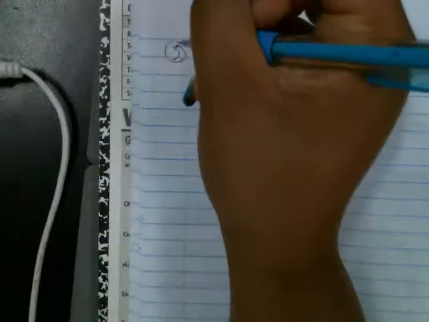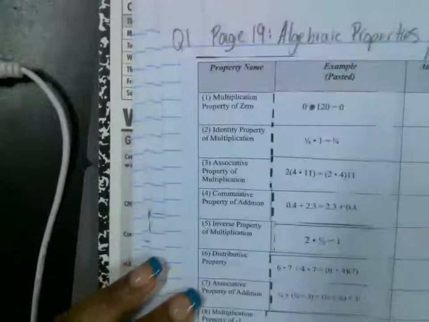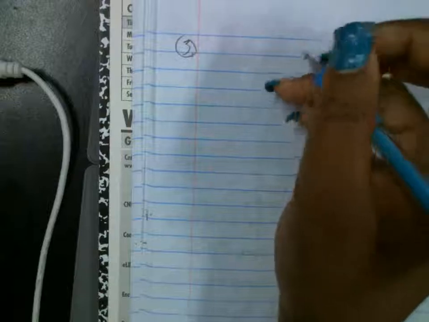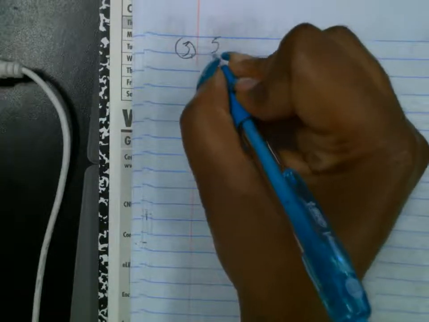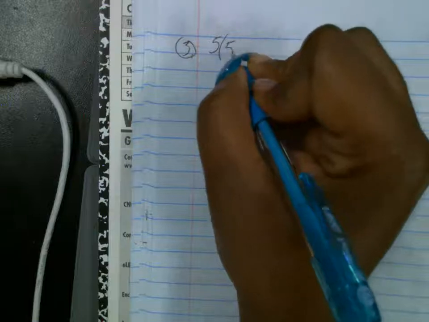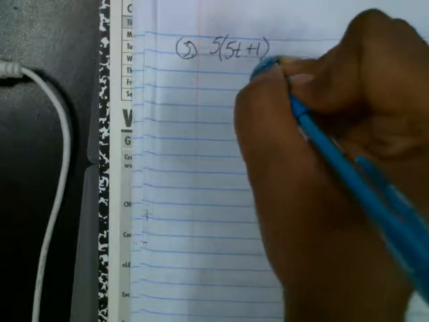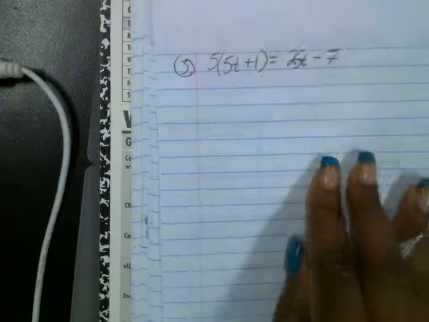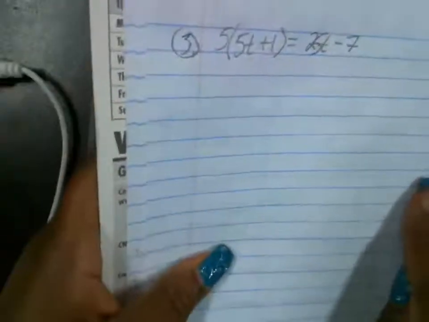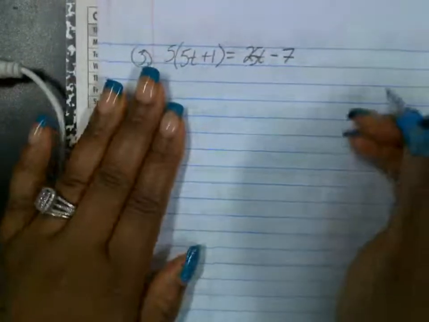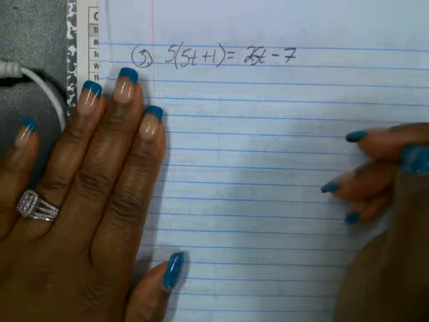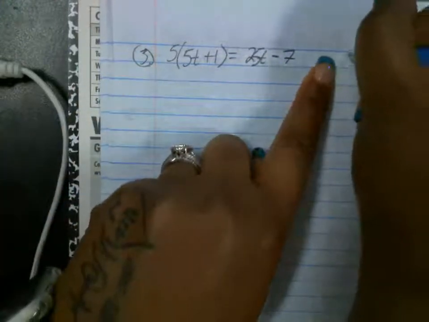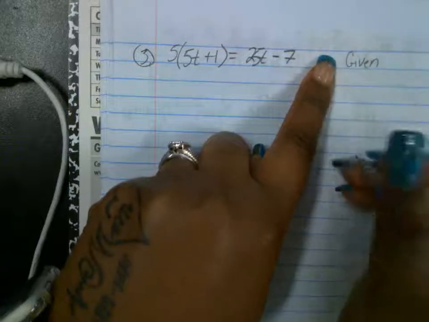Please make sure you use the front and back sides of pages, okay? All right, so let's do the, wait a minute, let me make sure I didn't do that one. Yeah. Let's do this one. We have 5 parentheses 5t plus 1 is equal to 25t minus 7. This, of course, is a given. This is the problem. It's given.